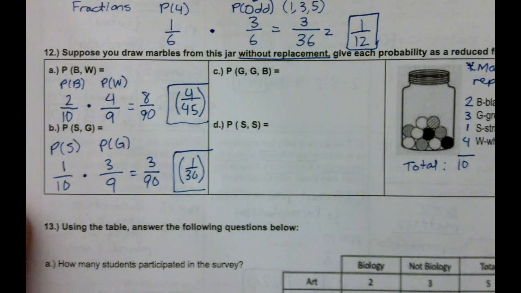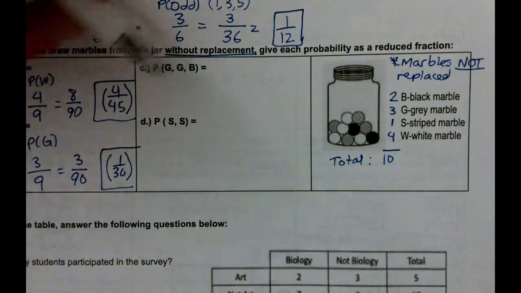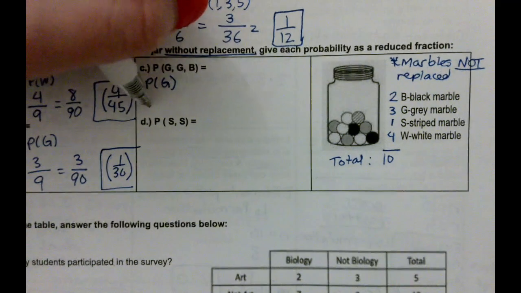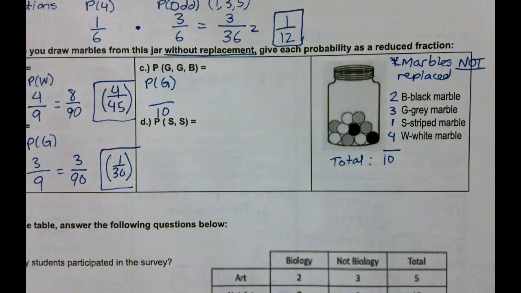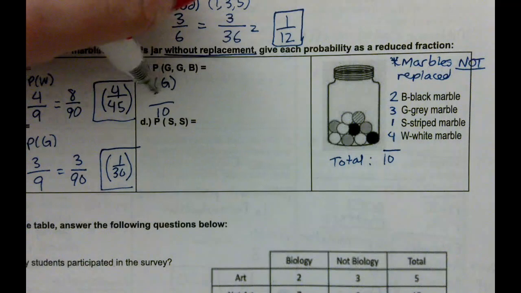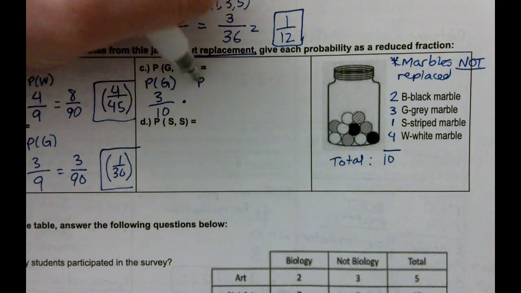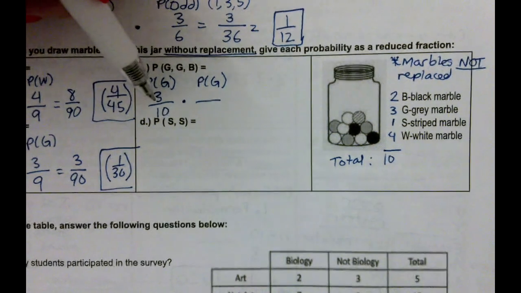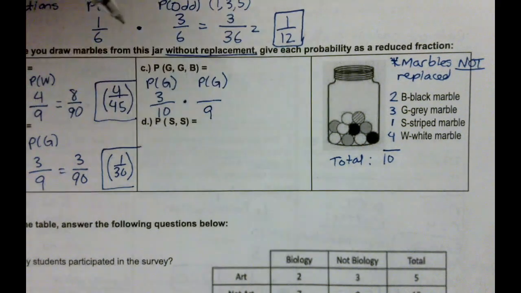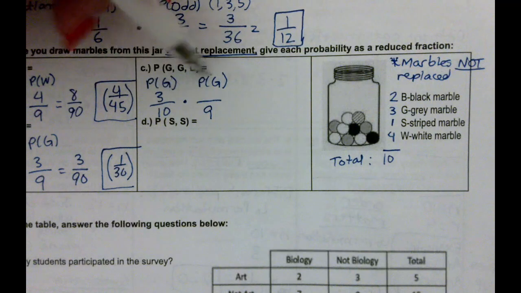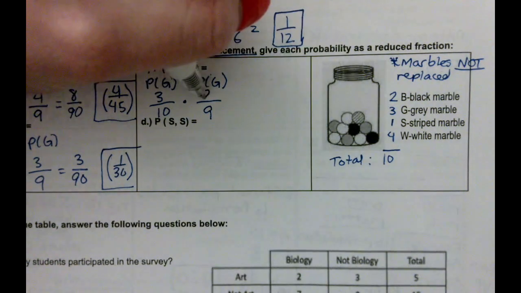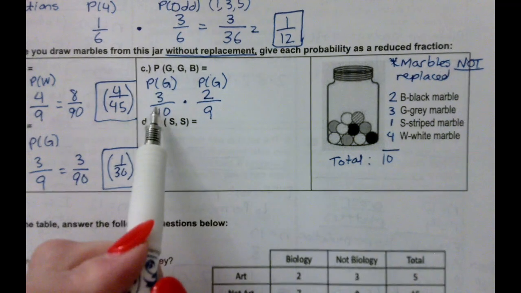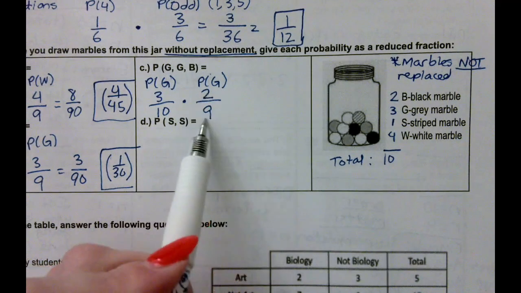All right, C. Probability of gray first. We have restarted our numbers, so we're back up to 10 marbles, and 3 of them are gray. Probability of getting another gray. We've taken a gray marble out, so we have 9 marbles left. On top of that, since I'm repeating the color, I now have 2 of those grays left, because I'm assuming I picked 1 out the first time. So we got 2 left, 9 marbles remaining.